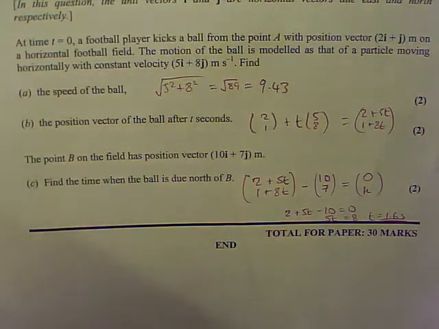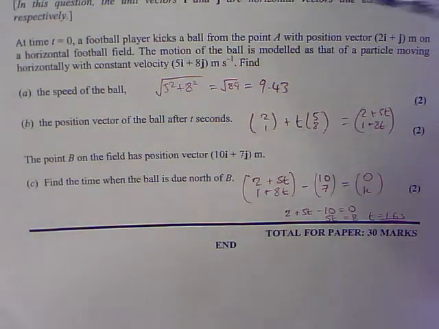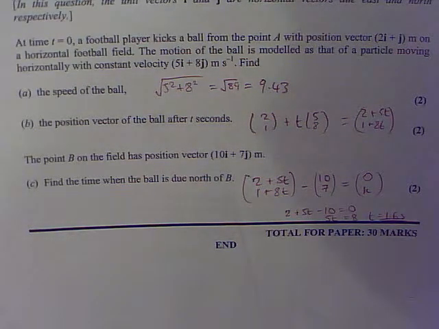Right, let's take a look at the last question. So this is dealing with vectors. At time t equals 0, a football player kicks a ball from the point A with position vector 2i plus j. Now, it seems to me there's a problem with distinguishing position vectors from motion vectors.